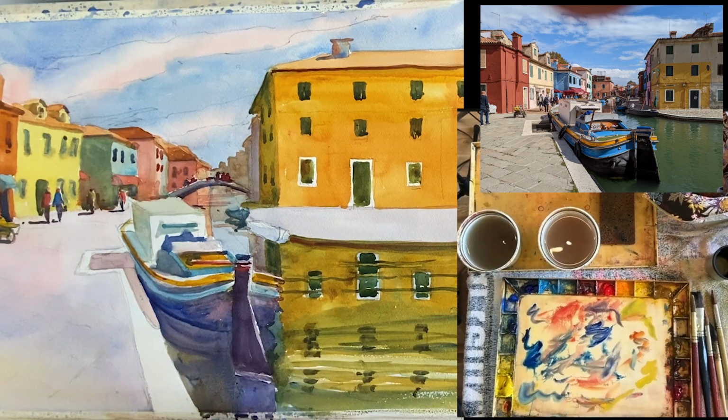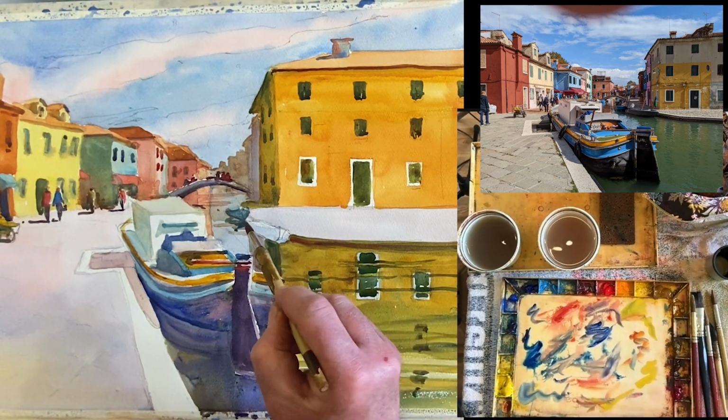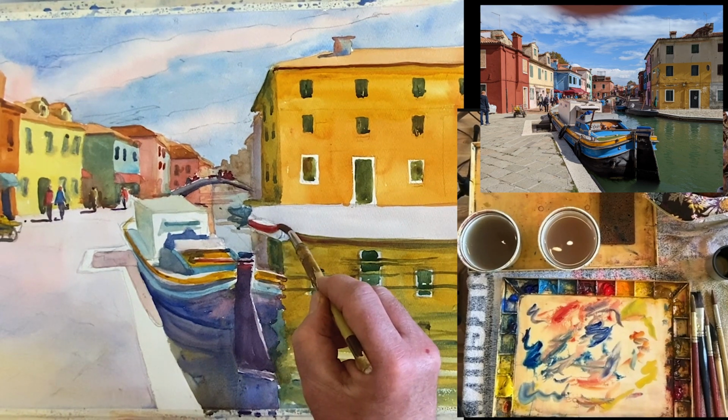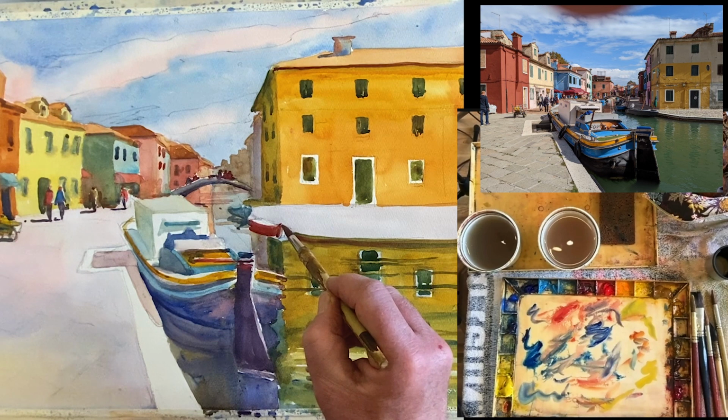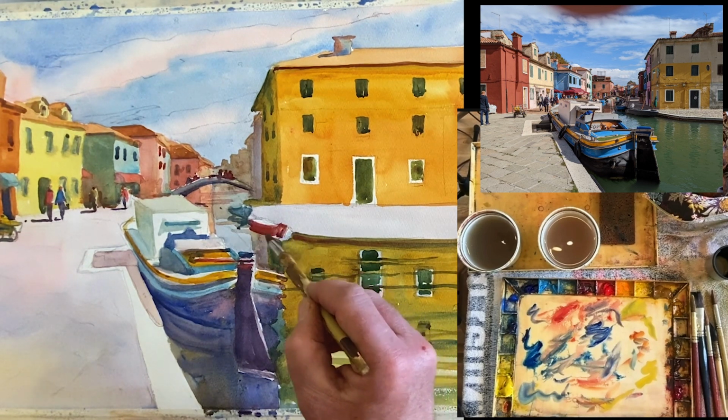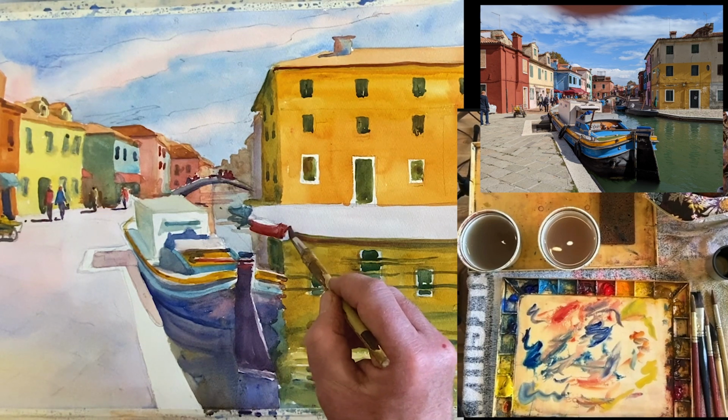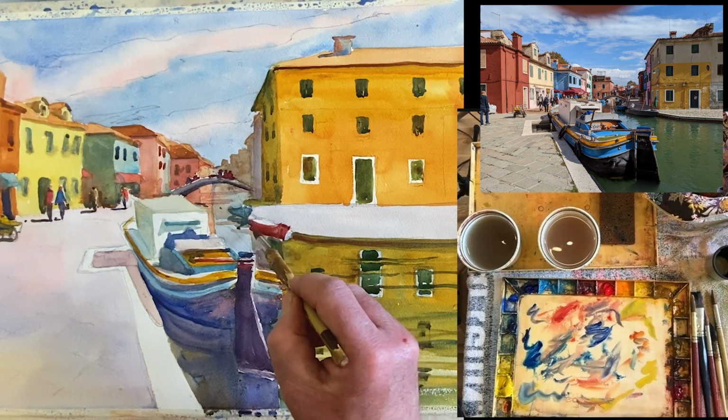And what's the other one? Oh, it's a reddish boat. Isn't that nice? Crazy. Wow. Amazing.